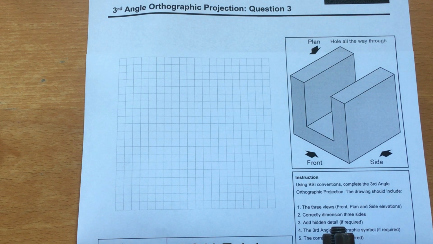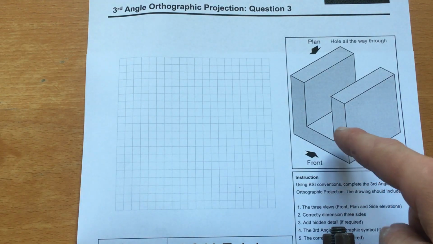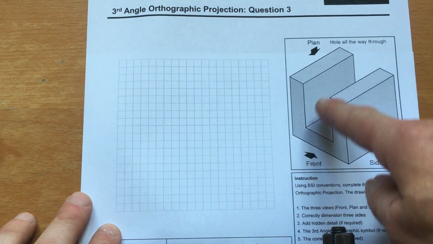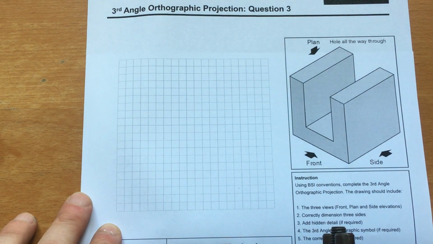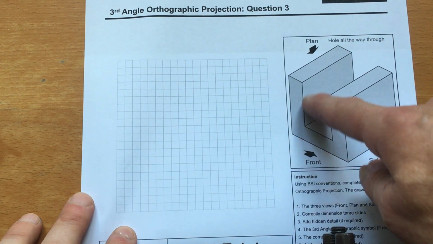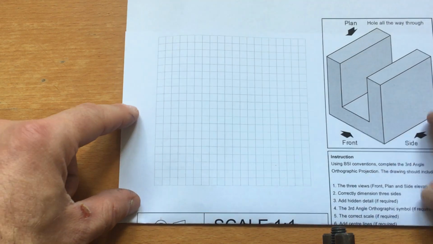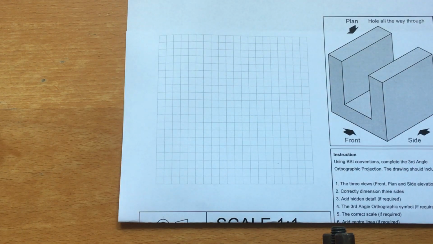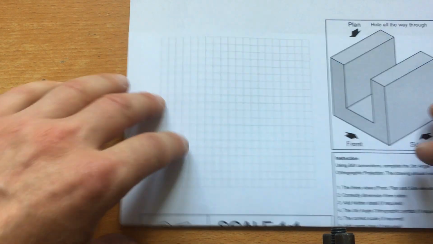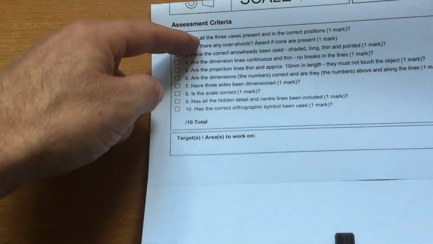Okay, question 3. We've got this U-shaped object here. I don't have a tangible model to show you that's similar to this, but we've got this U-shape. So this is the front view, then the plan view, and then the side view. So we're trying to work out what this view looks like first of all, this U-shape. That's going to go in the bottom left-hand corner. The criteria is still the same with this one. So down here we've got the criteria here, and we've also got the criteria here for the marking.